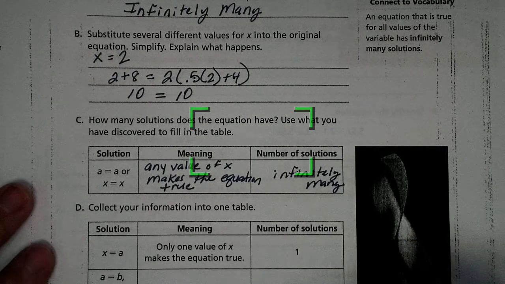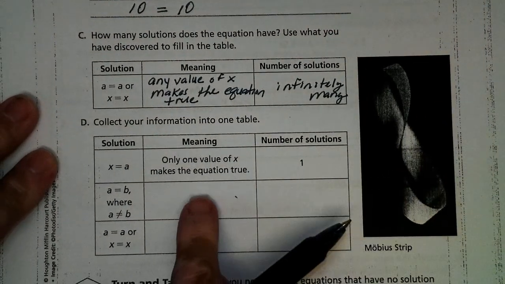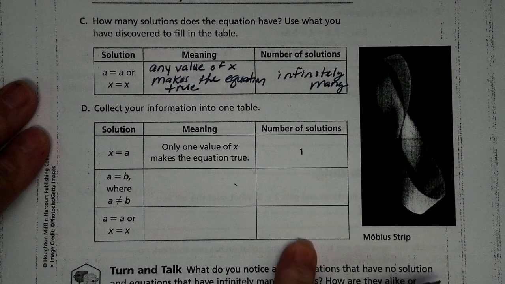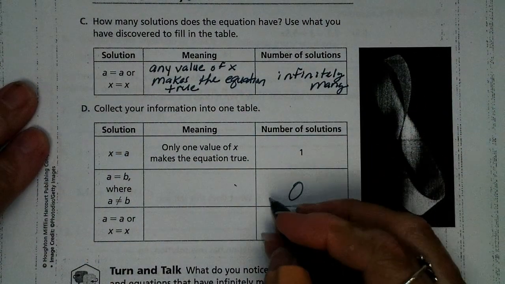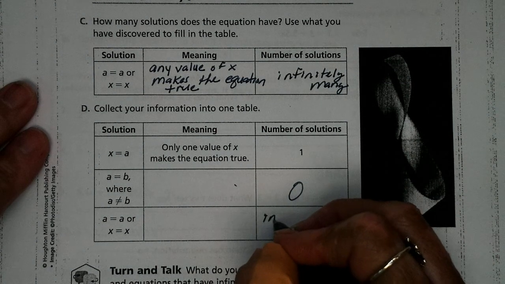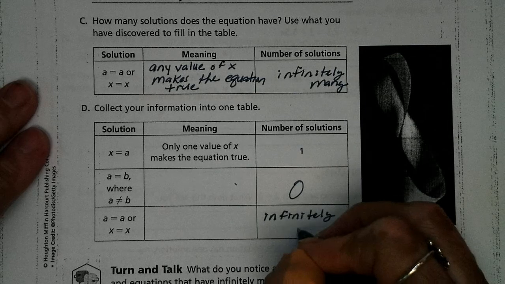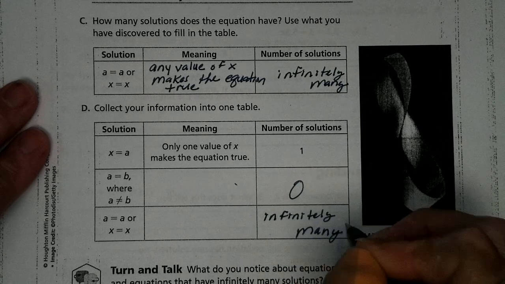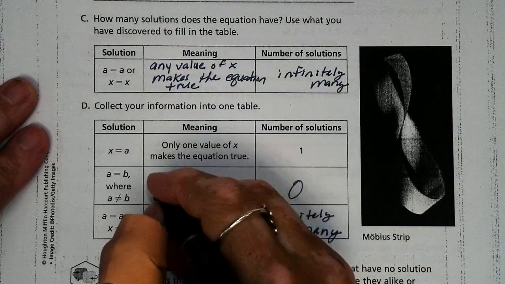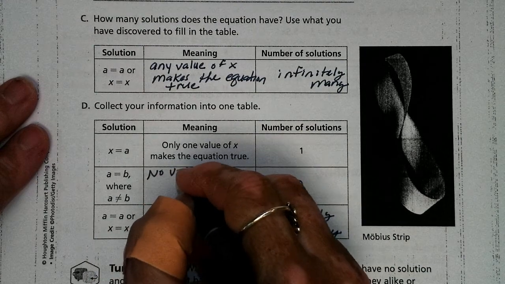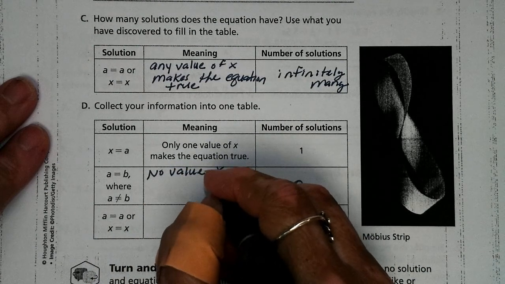All right. If you want to rewrite it all so it's in one table, you are more than welcome to do that. If you don't, then do not worry about it. They're just trying to give you one location to find it.